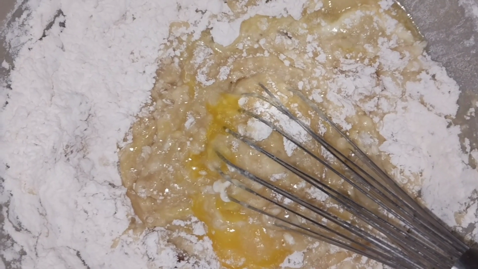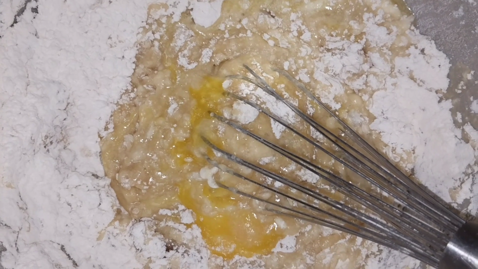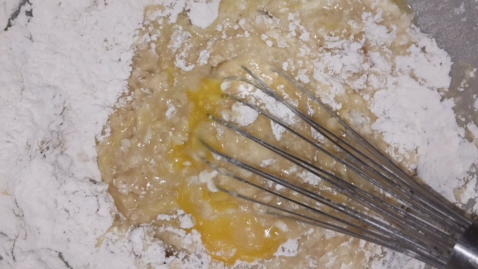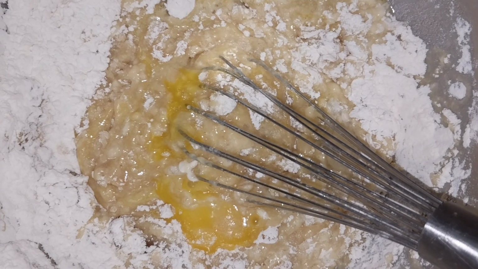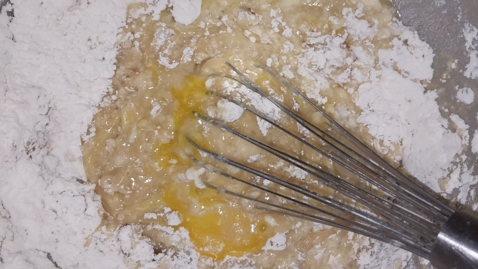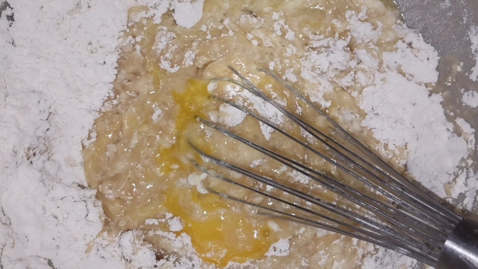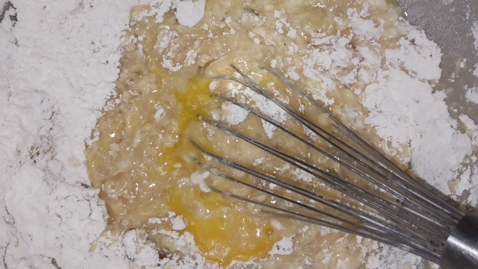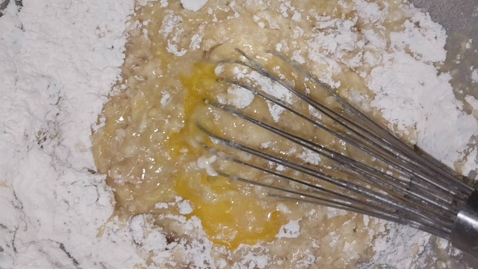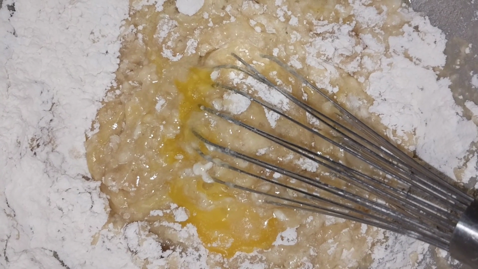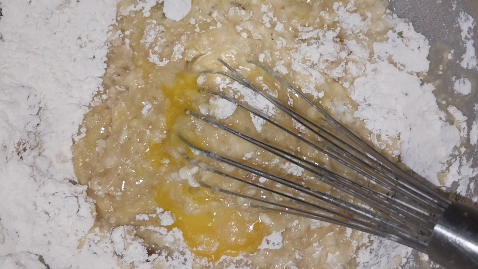Alright, ladies and gentlemen, we've got our mix in there. We're going to mix that together, and we're going to add our Hershey's chocolate chips in just a moment. I'm going to put them in the oven for about 10 minutes at 350. Make sure you preheat your oven to 350 degrees. Take into consideration that oven temperatures vary by degrees, depending on how new or old your oven is. Like my oven here is pretty old. Alright guys, we'll see you soon here in just a moment.